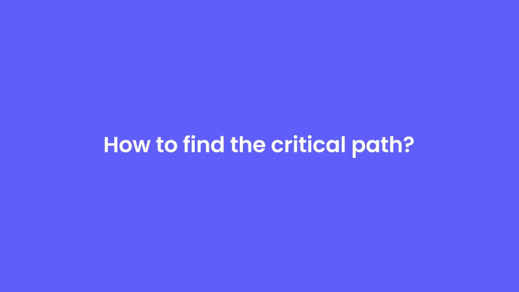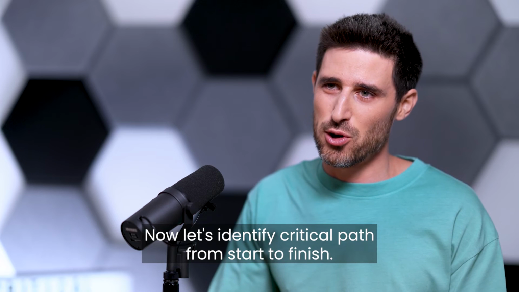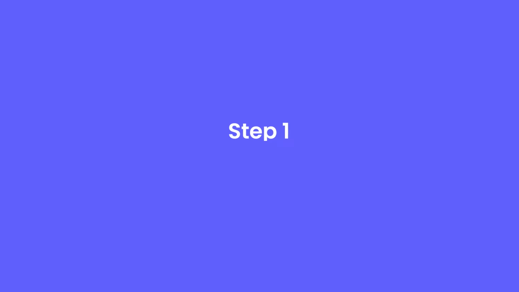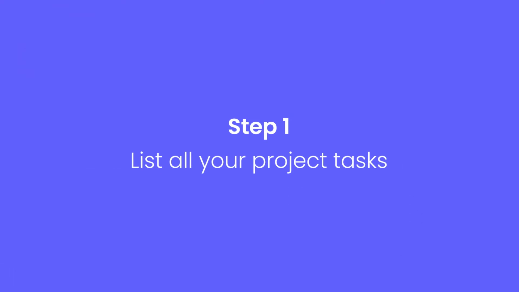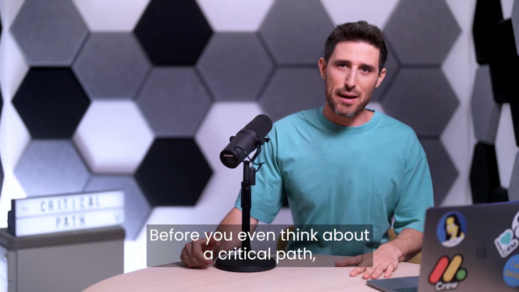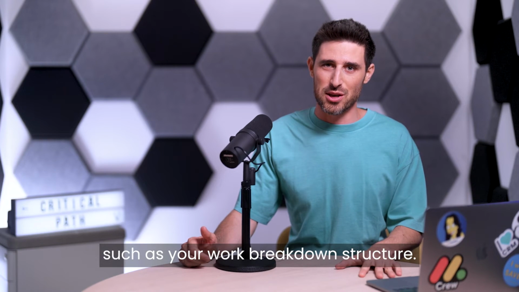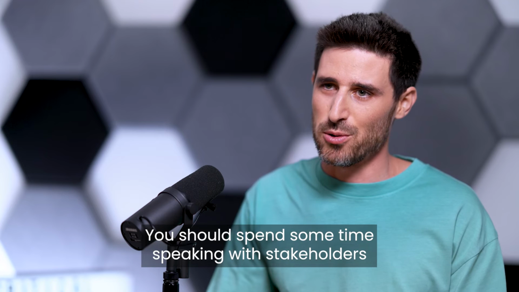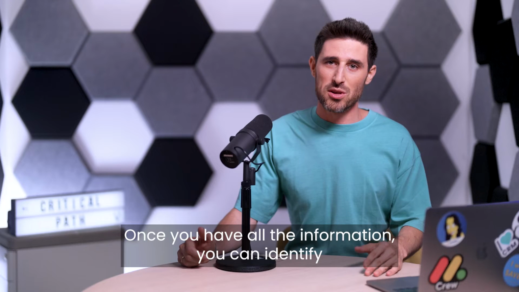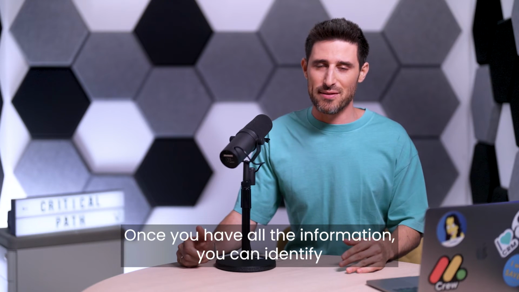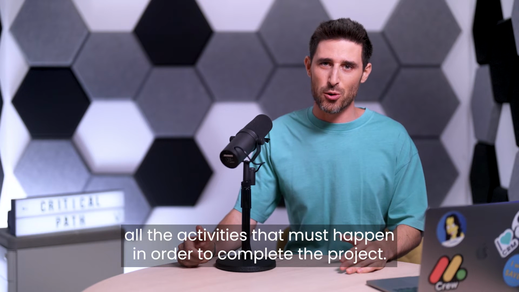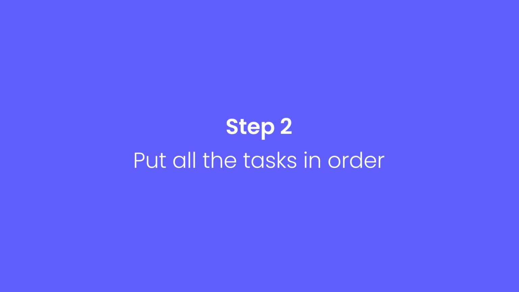How to find the critical path. Now let's identify critical path from start to finish. Firstly, list all your project tasks. Before you even think about a critical path, you need to list what tasks to include in a project, such as your work breakdown structure. You should spend some time speaking with stakeholders to confirm the project details. Once you have all the information, you can identify all the activities that must happen in order to complete the project.